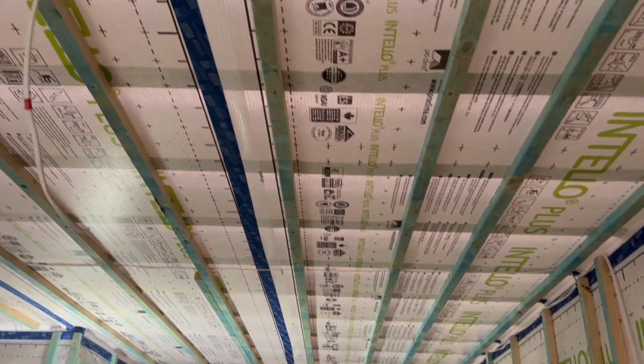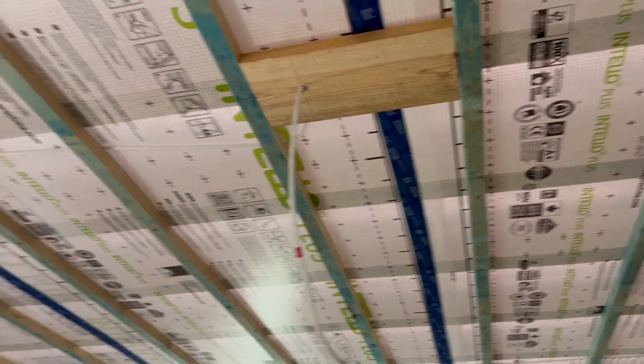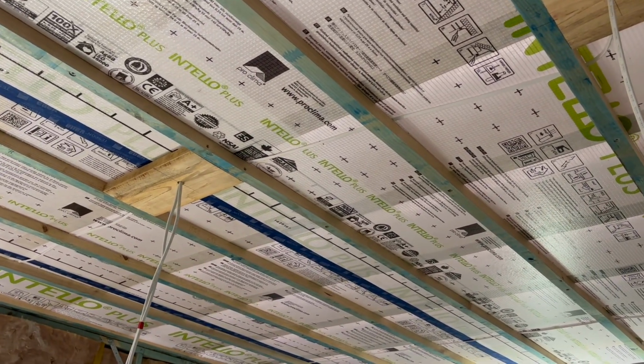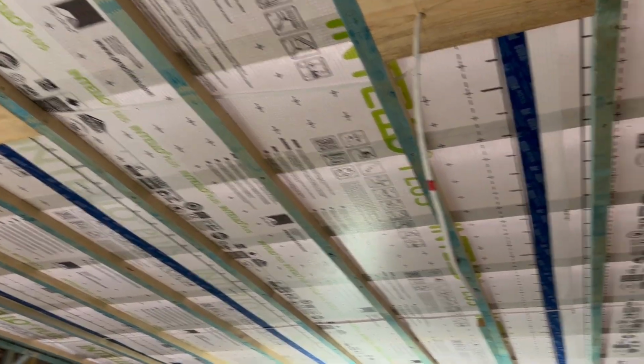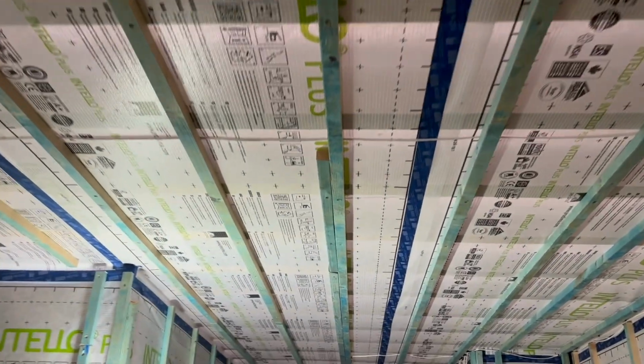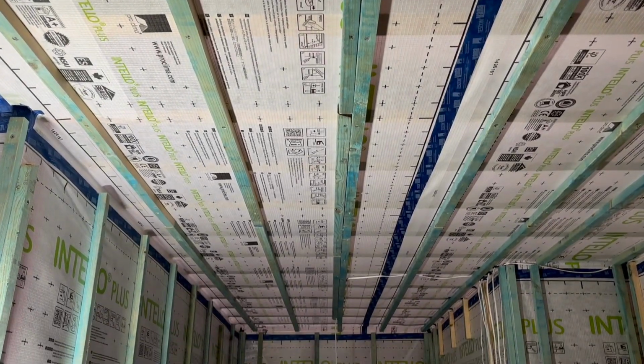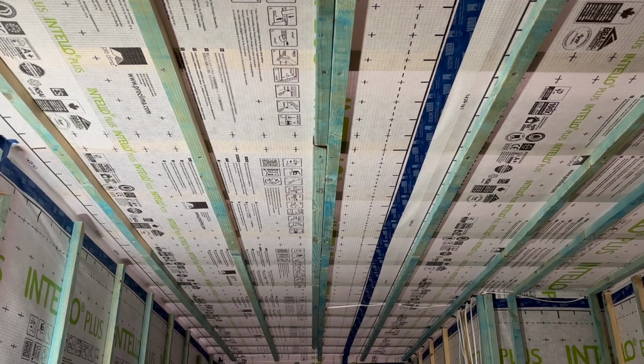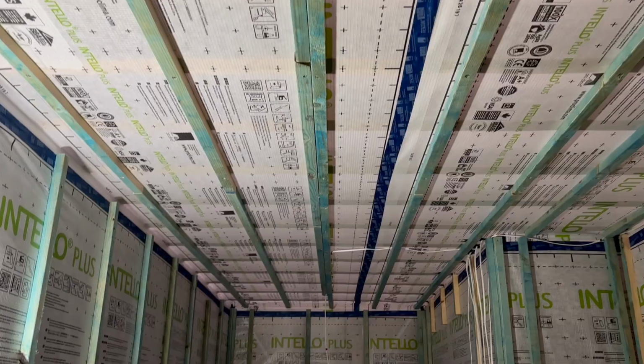Other things we do, just thinking forward. Here there's going to be a couple of pendant lights, so I've put some timber in there so we've got something solid to screw to, so they're never going to come down. And the same down here, where we're running a track light all the way along. Again, I've put some timber there so we've got a nice solid fixing. There's going to be no screws going through our air barrier.